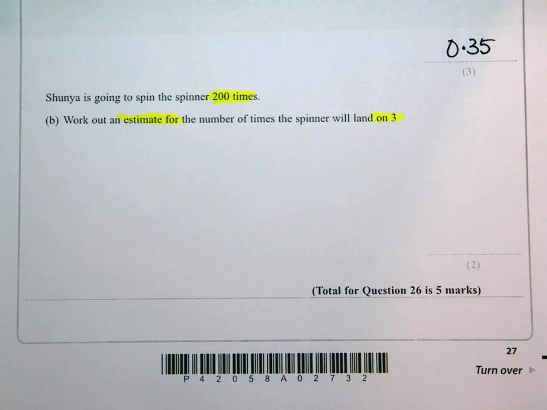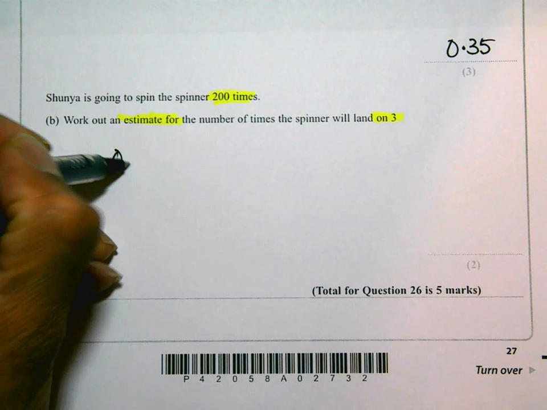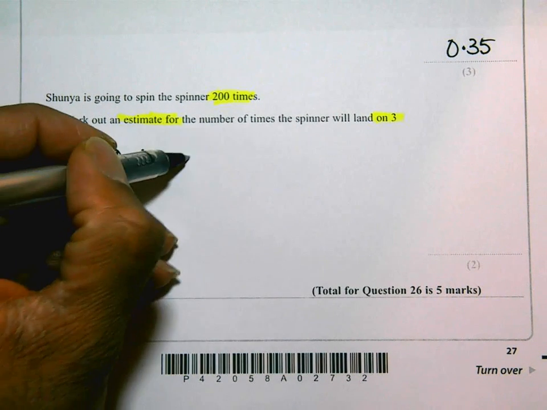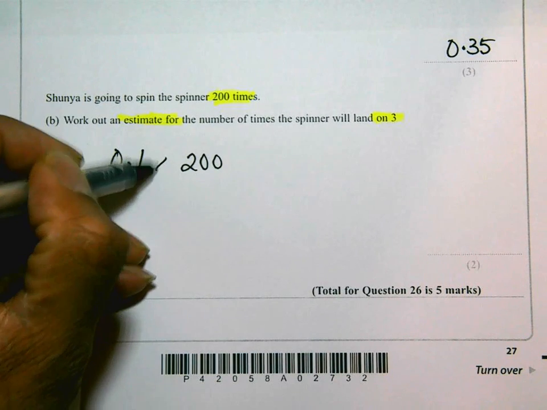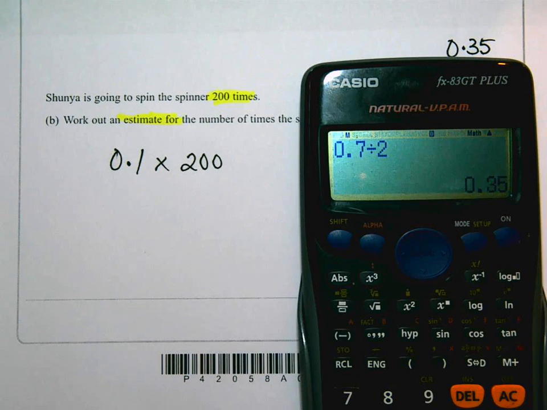From the table, we were told that the probability of it landing on a 3 is 0.1. If you spin it 200 times, that's 0.1 times 200. That will give you an estimate of the number of times you should get a 3. So 0.1 times the number of times we spun it, and that's going to be 20.